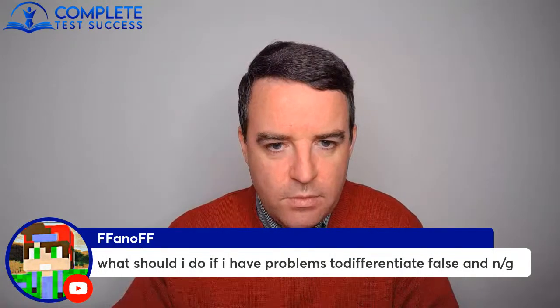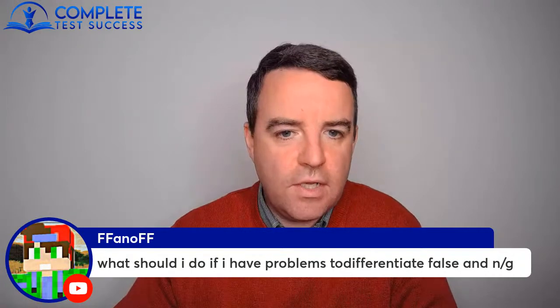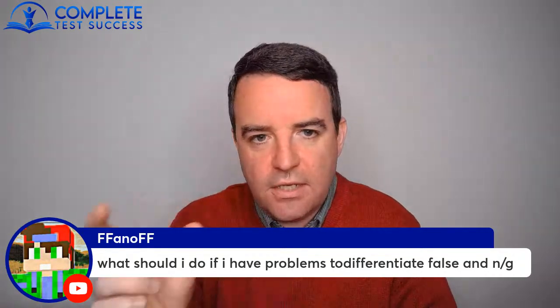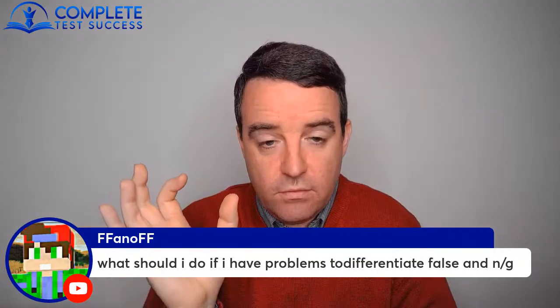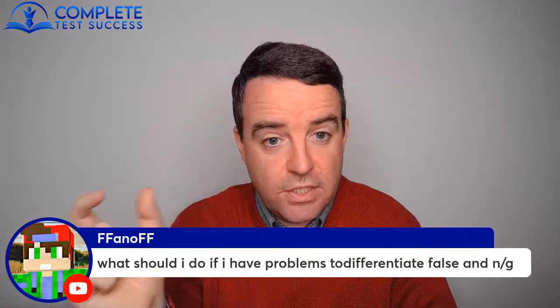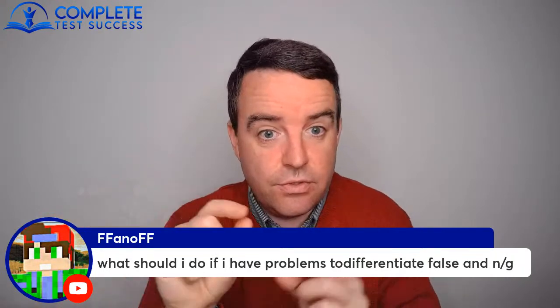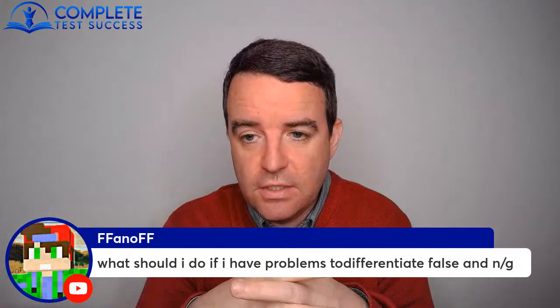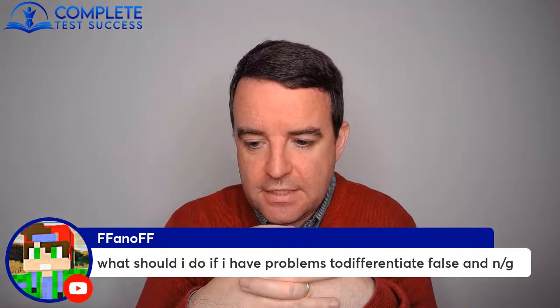What should I do if I have problems to differentiate between false and not given? So again, why can you not differentiate? Why do you not understand the difference between false and not given? Is it that you don't know the difference between something being false and not given, or is it that you don't understand, when you read the text, the difference between when it's false and not given?